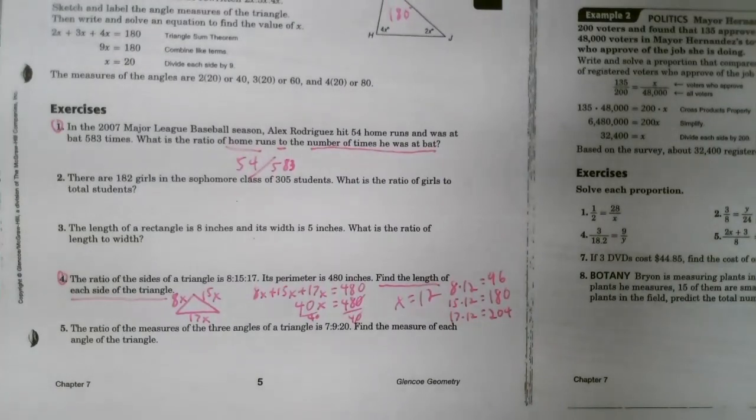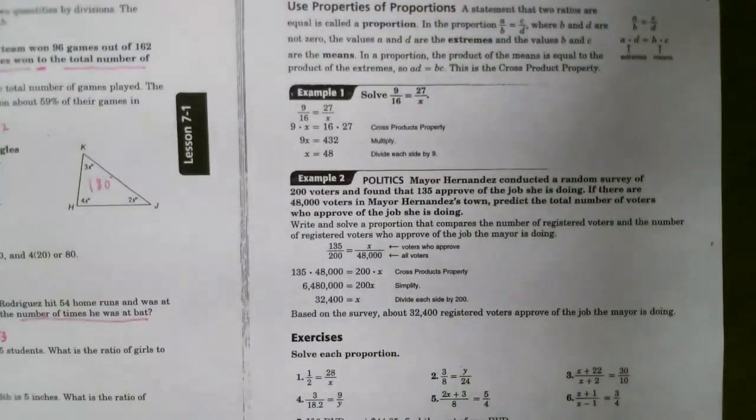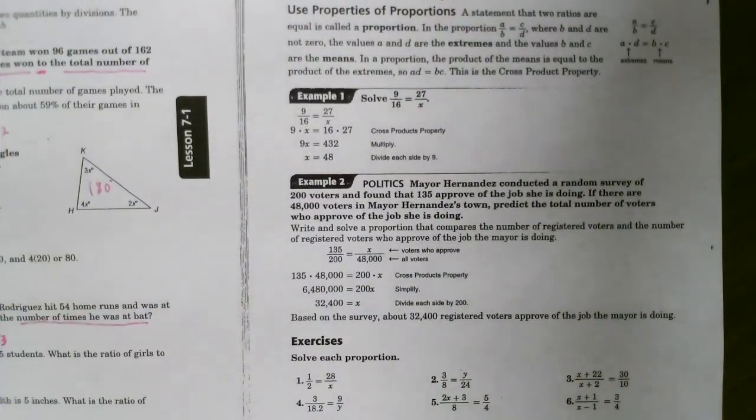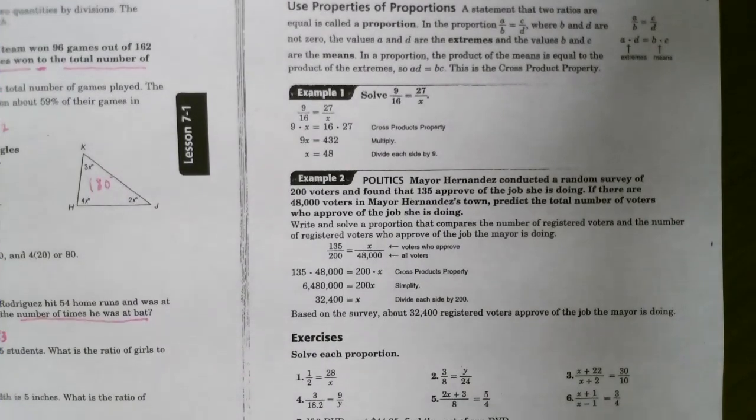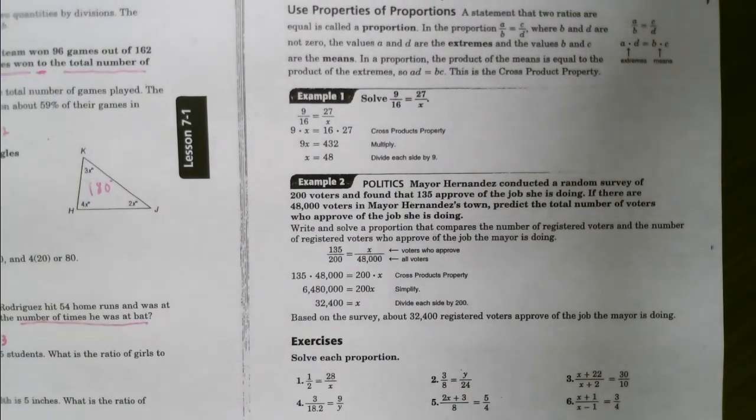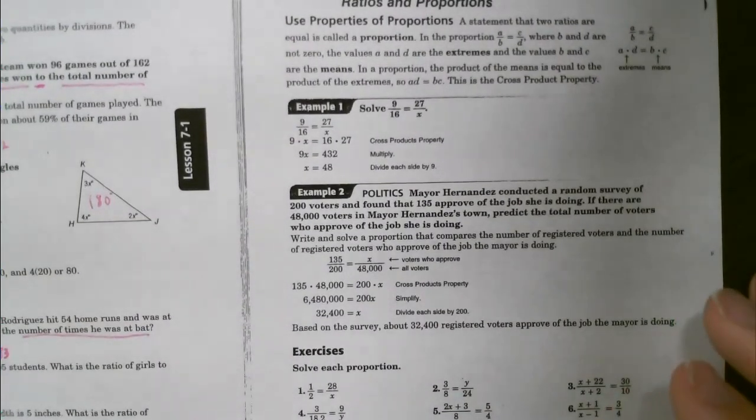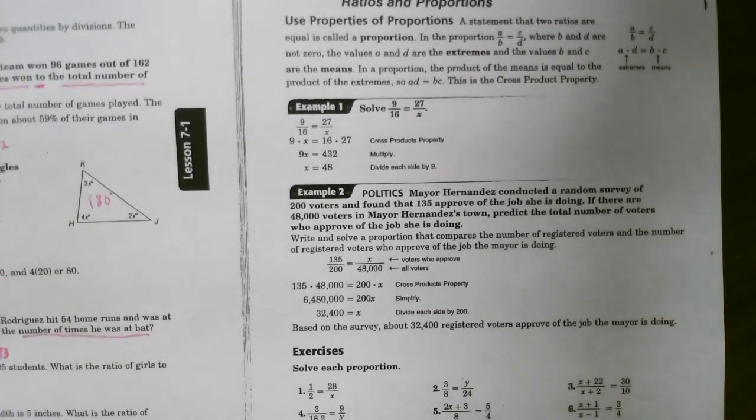So those are the 2 examples I'm doing for that side. Now, let's go over to the other side. All right. This one goes into a little bit more detail about now proportions. So we talked about a ratio. Ratio is comparing 2 numbers. A proportion is comparing 2 equal ratios. So anytime we're talking about a proportion, it's when you're saying 2 ratios equal to each other.